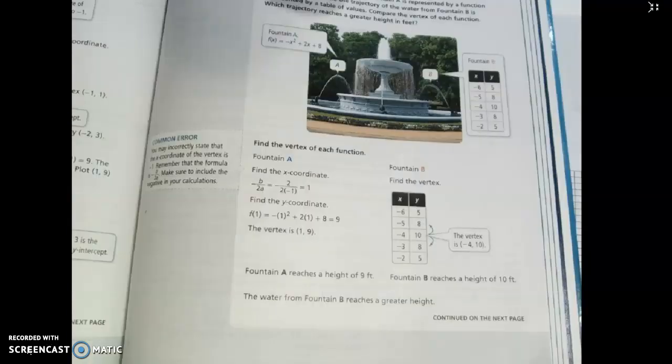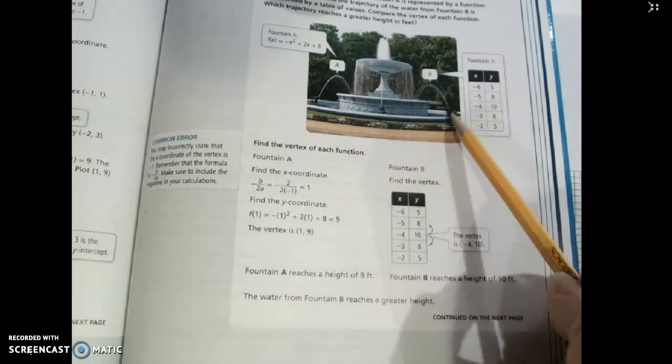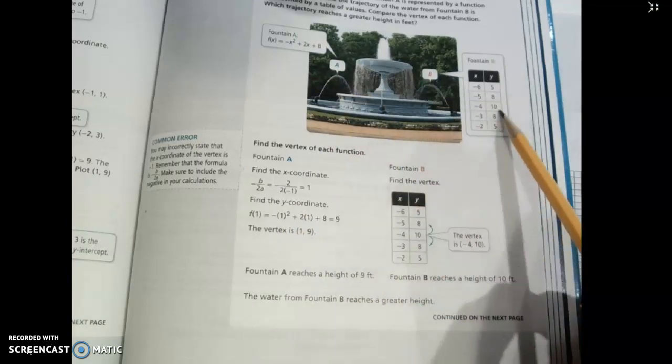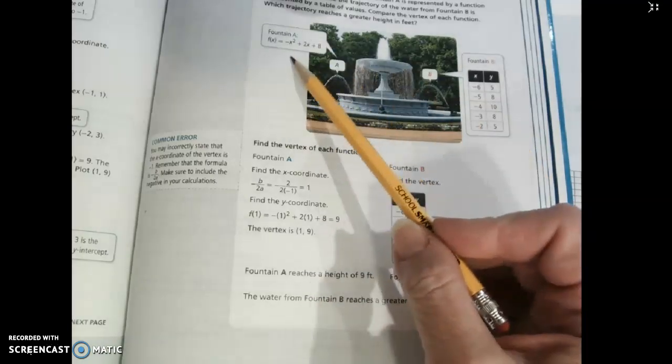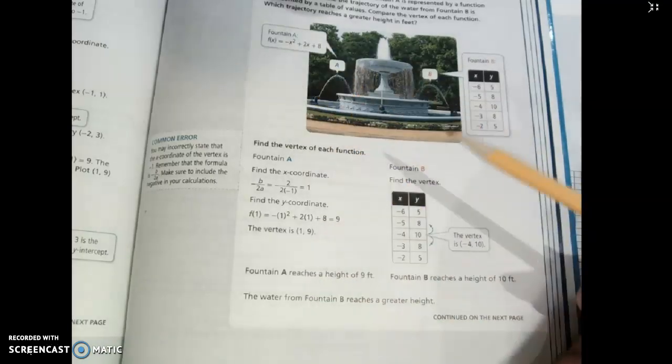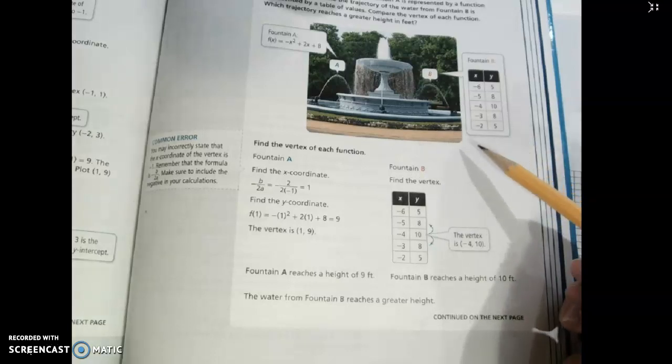We're now going to look at comparing some quadratic functions. One of them is going to be in the form of a table, and the other is in the equation. And what happens here, we have a fountain with water going like this, and this is going like this. They've entered the values in here, and this is just an equation right here. And so what it's telling you is that you should find comparing the vertex of both of them.